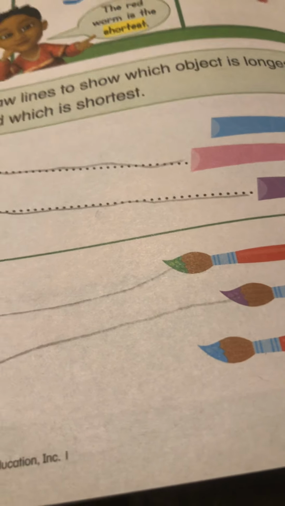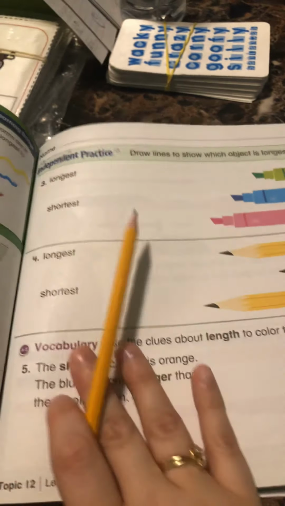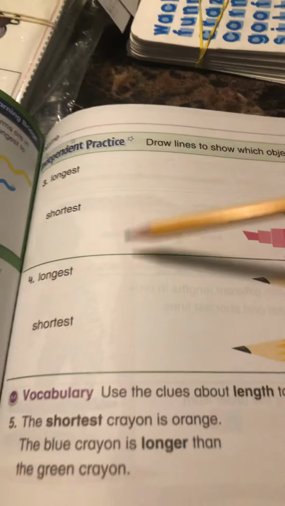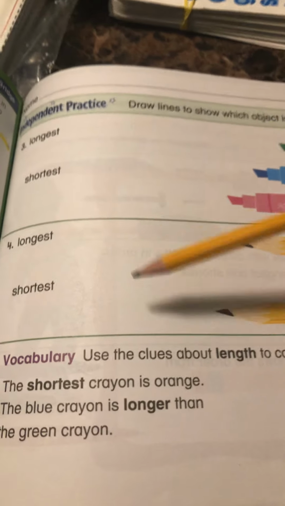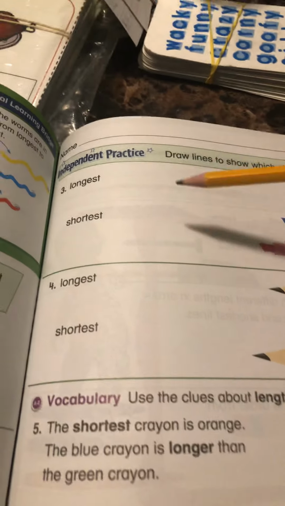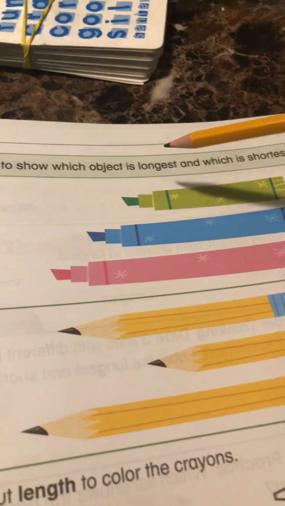Good job, friends. Now it's your turn. We're going to slide our page over, and I'm going to show you your problems. You have 2 big problems here, and this is your bonus problem. It wants you to draw the lines to show which object is the longest and which is the shortest.